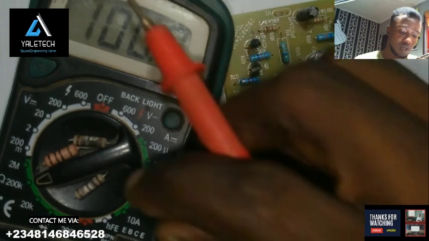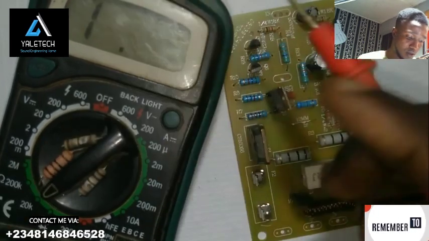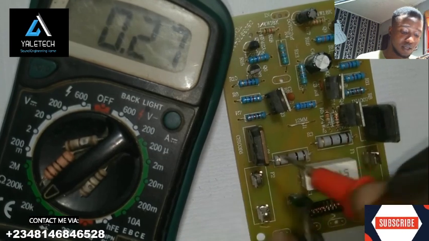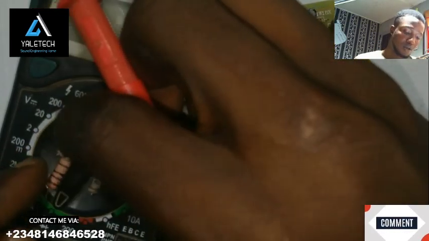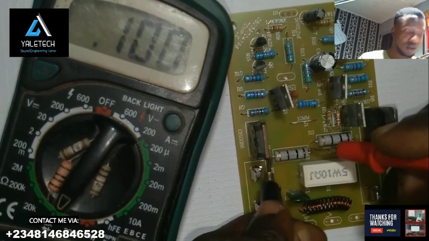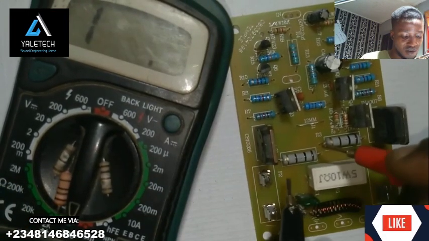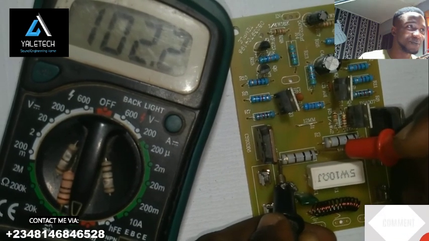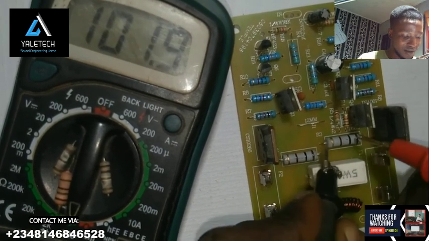Still below that area too. Okay, we are getting close. Still low. I suspect this should be a 100k resistor, but let's see. You can see it is 100k.